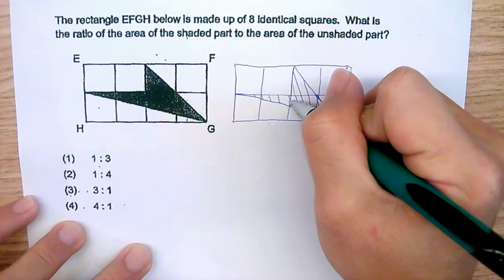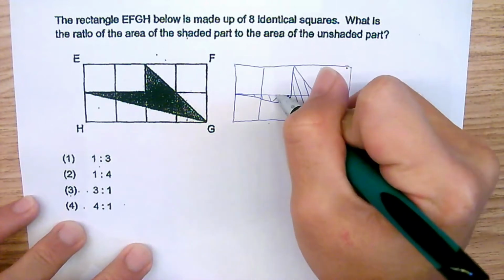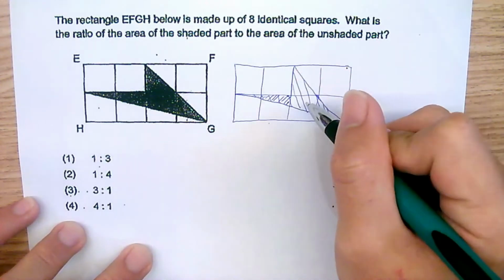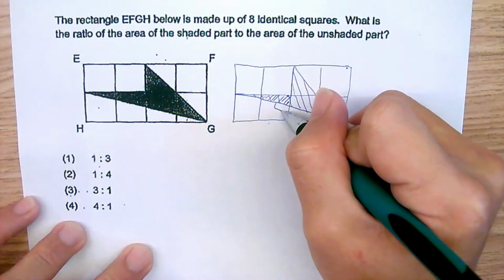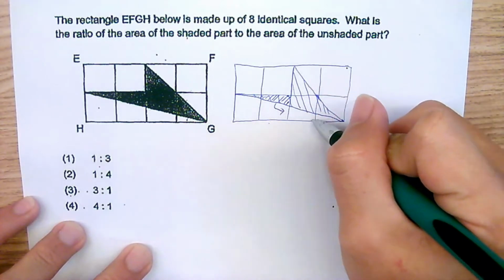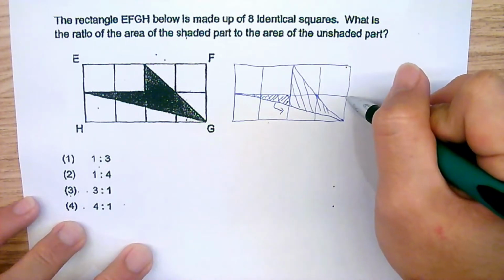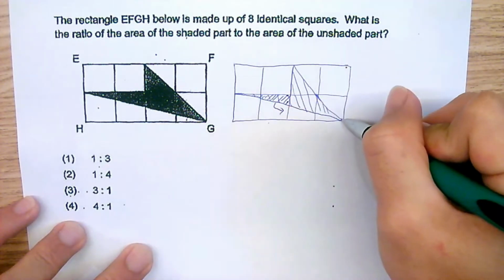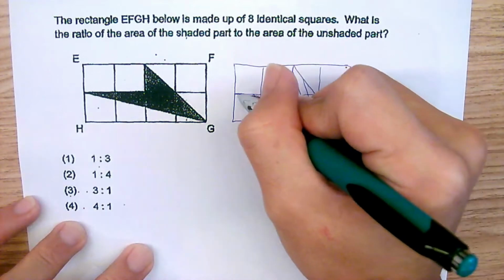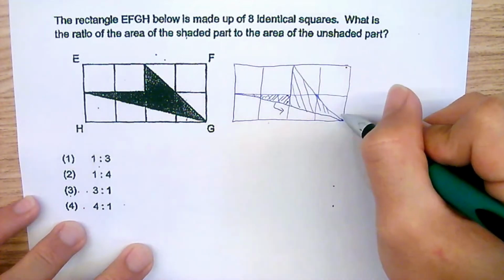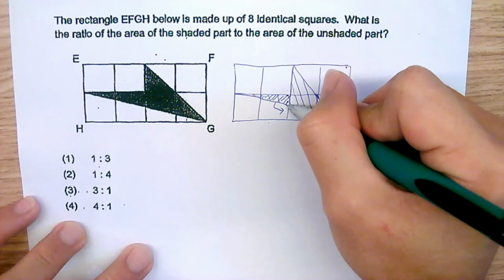This portion, the one that I double shaded, can actually be shifted to here. It can be shifted, because if you realize, this one is 1 unit, this one is 4 units, and then there's a diagonal. This diagonal will cut this middle line exactly into 2.